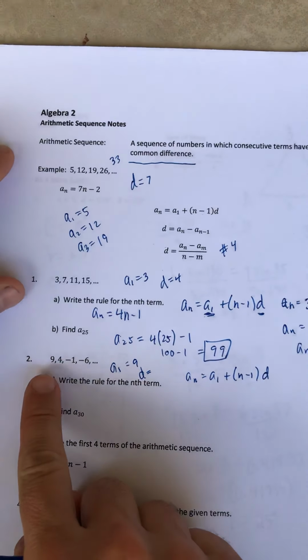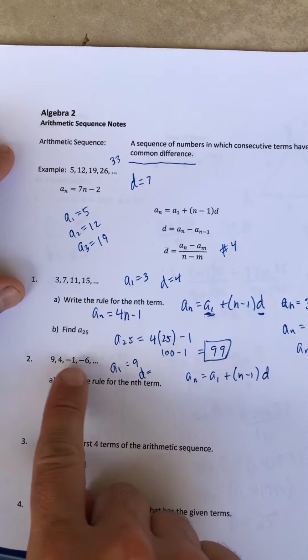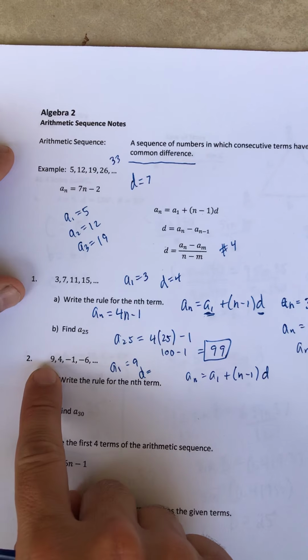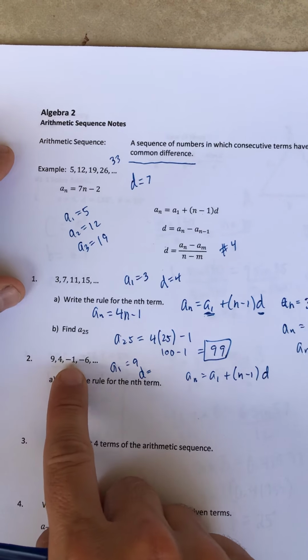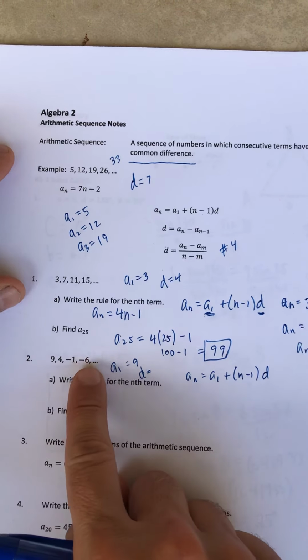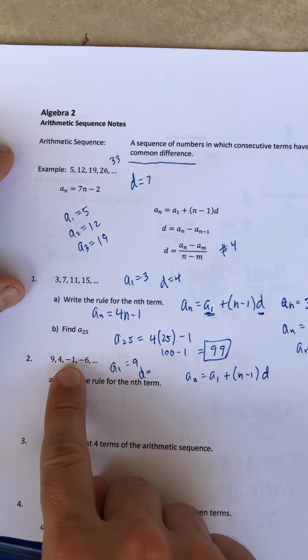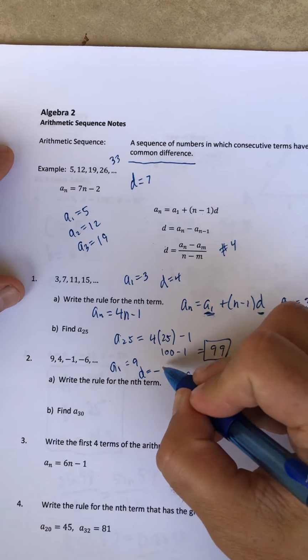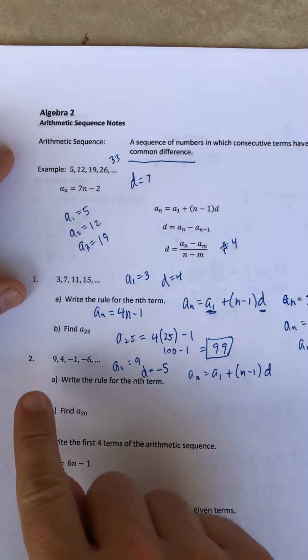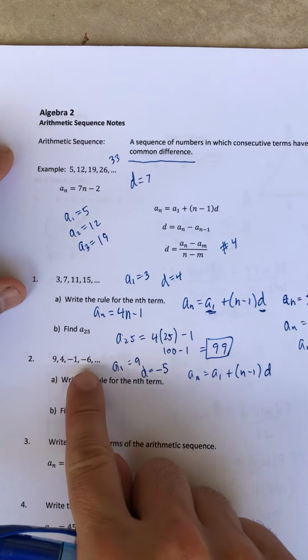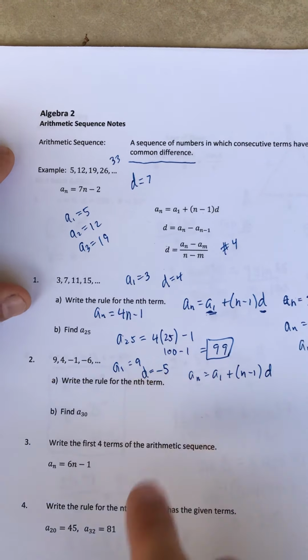What's my common difference? So I got to subtract consecutive terms. 4 minus 9, negative 5. Negative 1 minus 4, negative 5. Negative 6 minus negative 1, negative 5. So my common difference here is negative 5. The numbers are going down. When the numbers are going down, your common difference is always going to be negative.